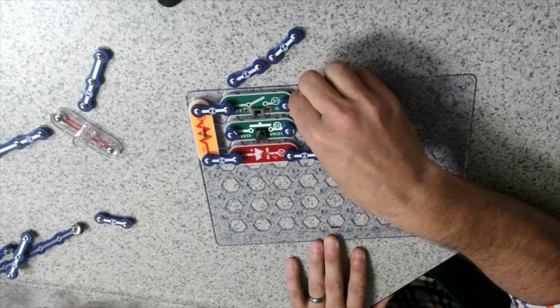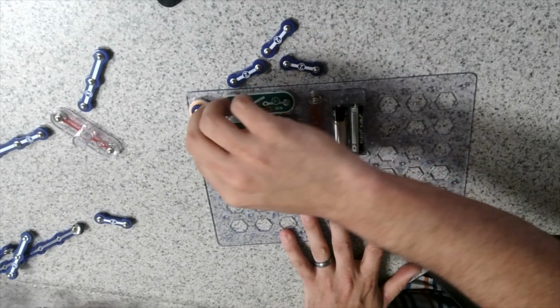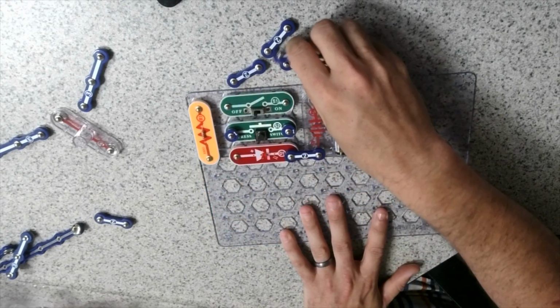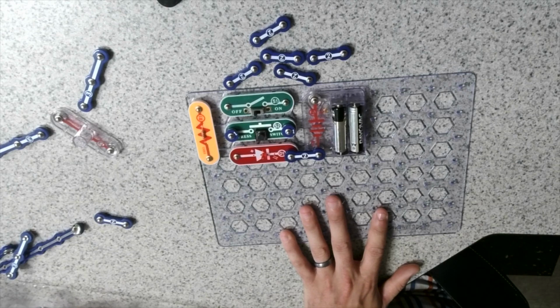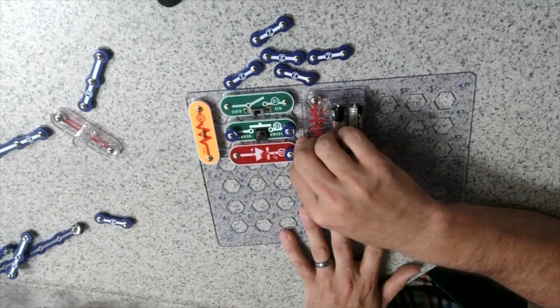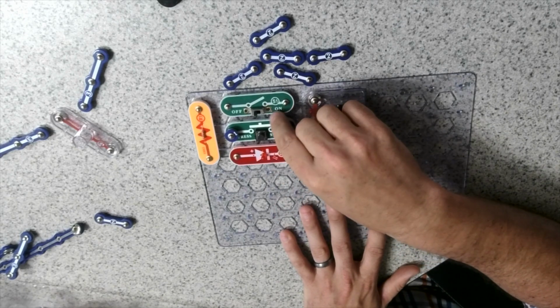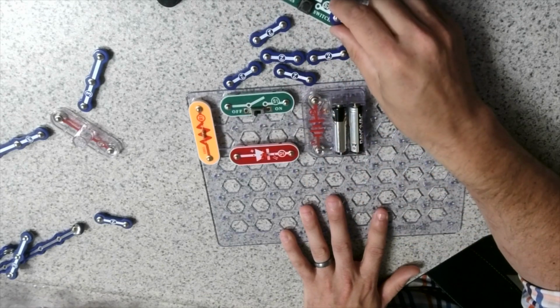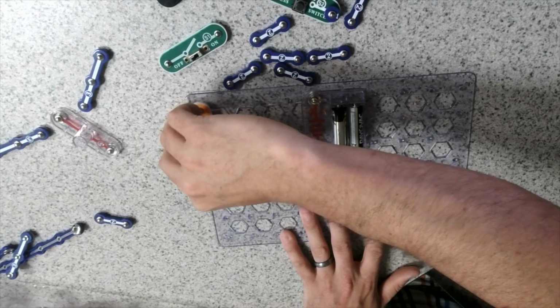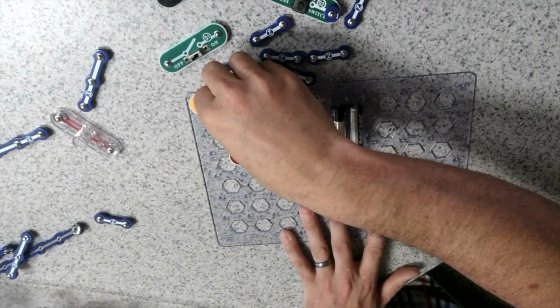Okay, let's take this one apart. I'm not going to take it all the way apart because we have a similar setup here for project 48, which is your next one. Okay, and let's take these apart. Let's move this around a little bit. So this is going to go here on the bottom.